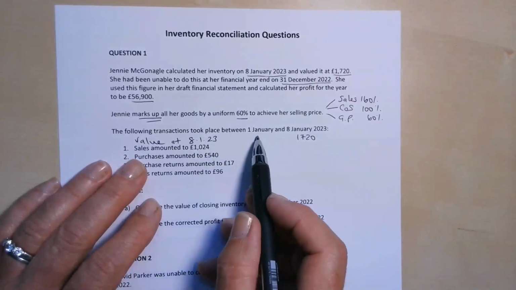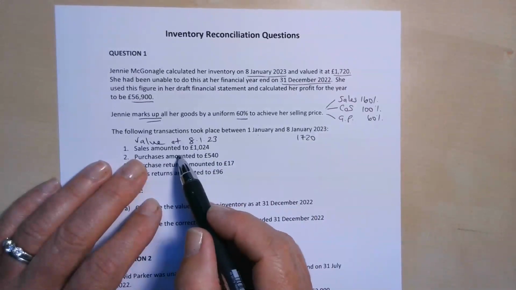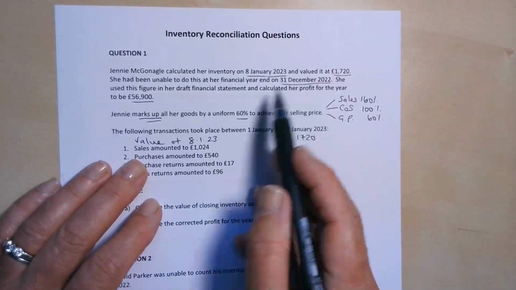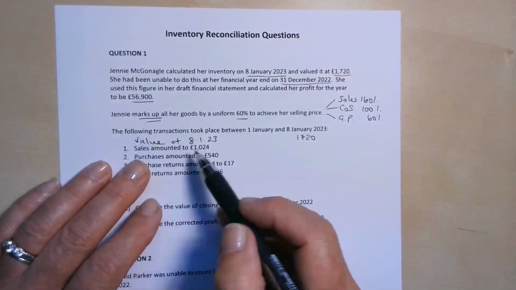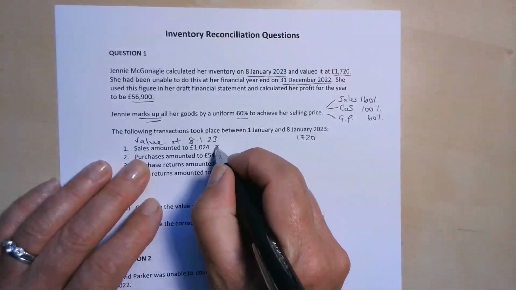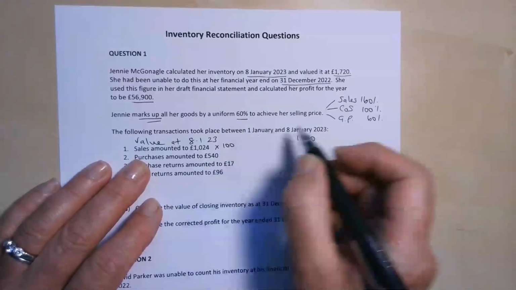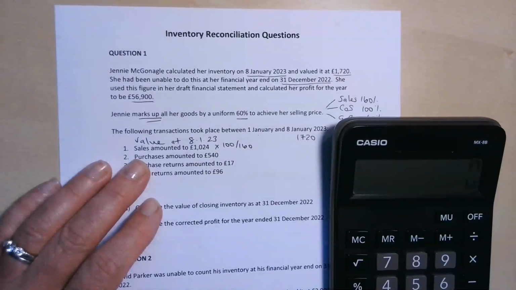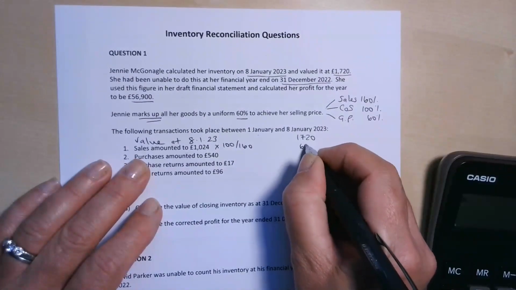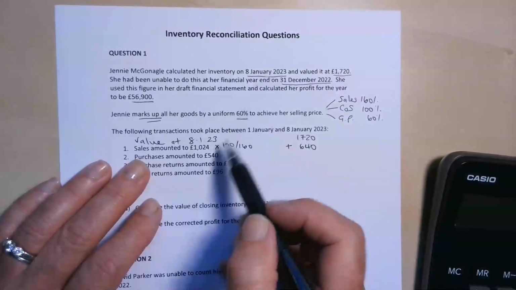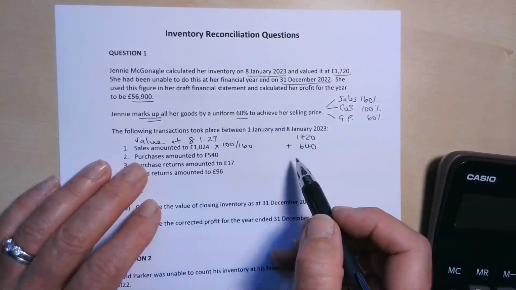So she's got sales that have happened between the 1st of January and the 8th of January. Those sales wouldn't have happened at the 31st of December. They've happened since then, so these goods have now disappeared from her inventory. We need to add them back, but not at the full selling price. We need to multiply them by the cost, which is 100, over the relevant percentage, which is 160, to get back to the cost price. So 1,024 times 100 divided by 160 is £640. And we're adding that back on because she sold these since the year end. They hadn't been sold at the 31st of December.